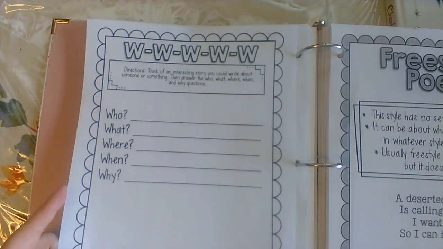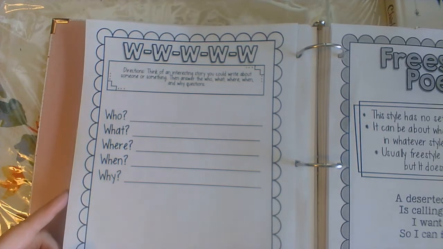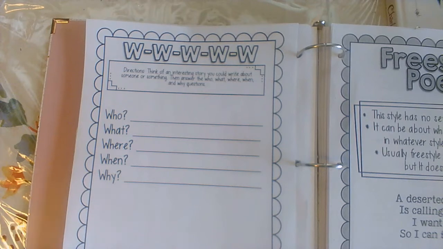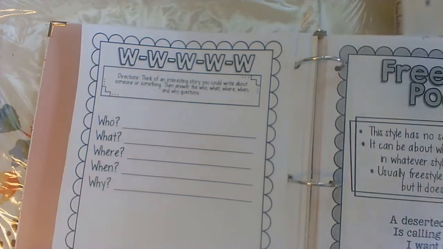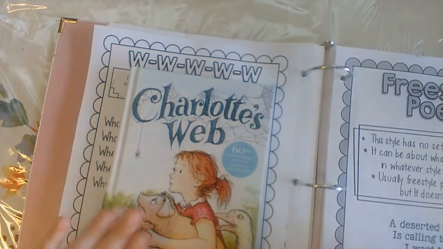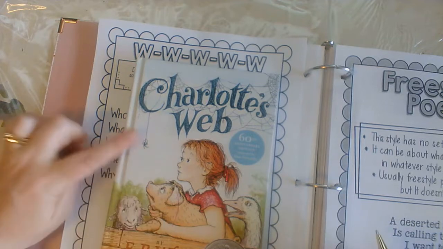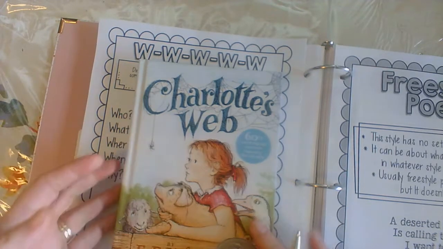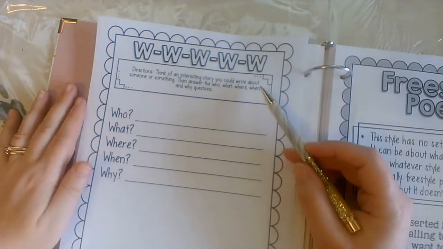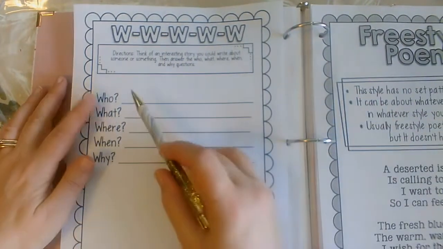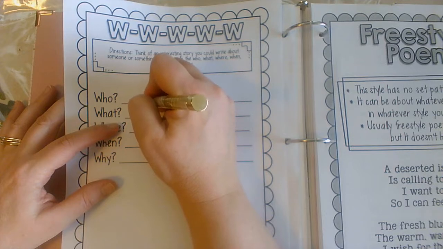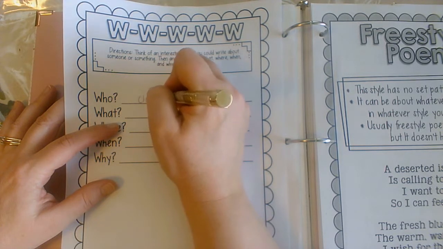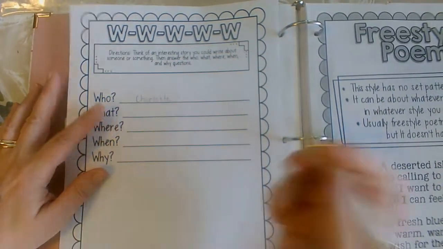Okay, so I just got my extra copies here. So I'm going to first do one. I thought it would be interesting to try and write one from one of our characters in Charlotte's Web. And I'm going to write one about Charlotte, okay? So, who? Well, first of all, Charlotte. Now, I'm just going to put the ideas that come to my mind. I'm not worrying about being too fancy at first. Okay?